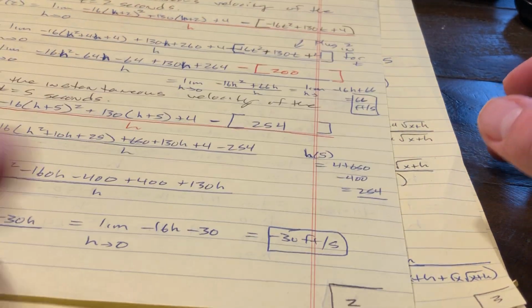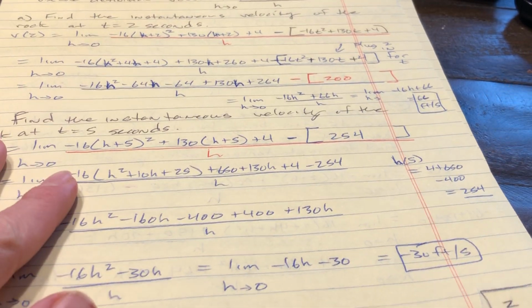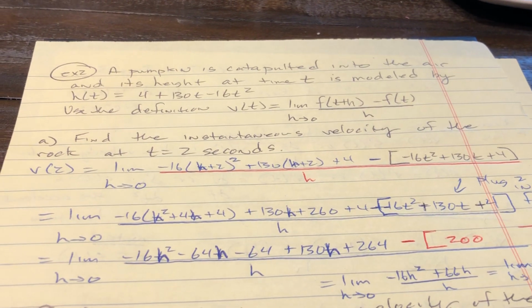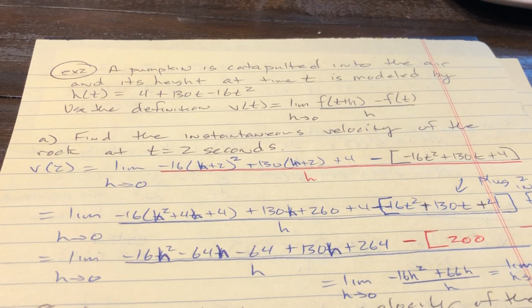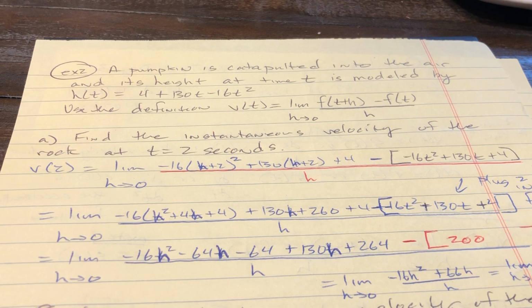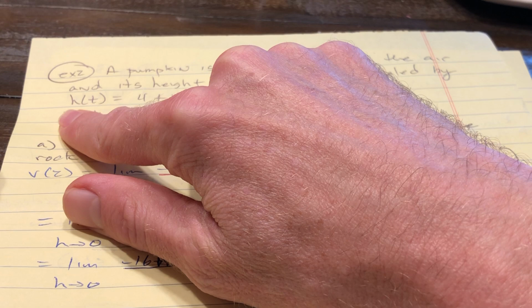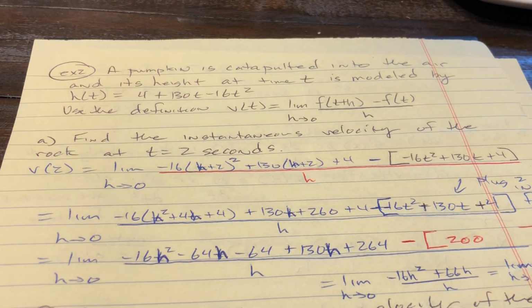Again, we have to use the limit definition. And I made a boo-boo on that. I was thinking about something else. Oh, a pumpkin. It's catapulted into the air, and its height at time t is modeled by that equation. Again, height and position and s, they're the same thing. It does not matter.